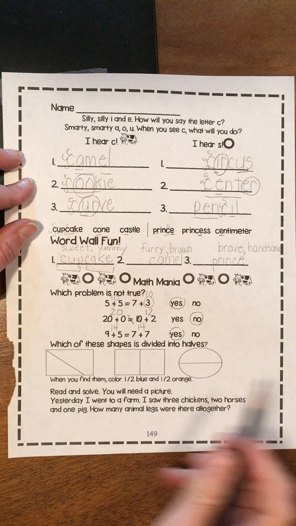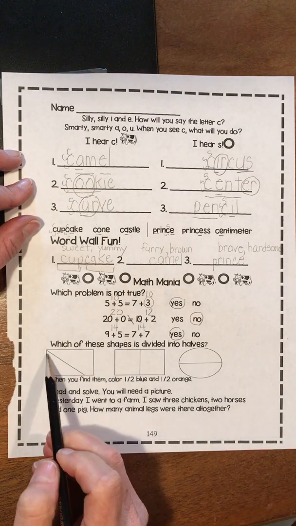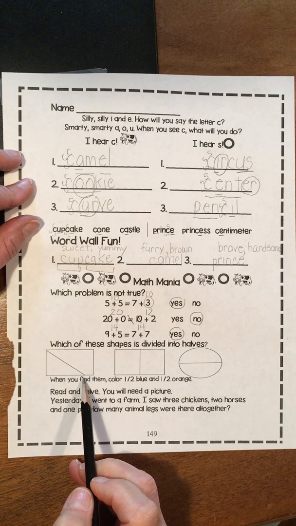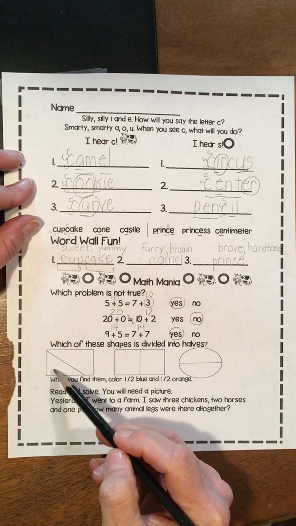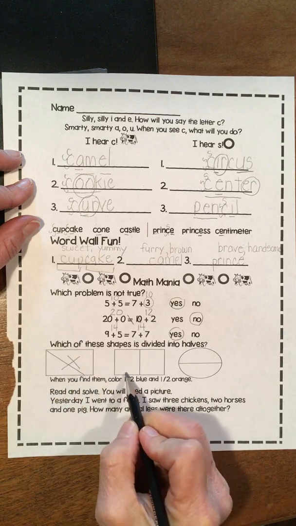When you're dividing shapes into half, that means you have exactly the same amount on one side as you do the other. So one side is just like the other. If I'm looking at this line right here, it looks to me like there's less here and more over here. So I'm going to put an X right there. Look at this rectangle. What do you think?